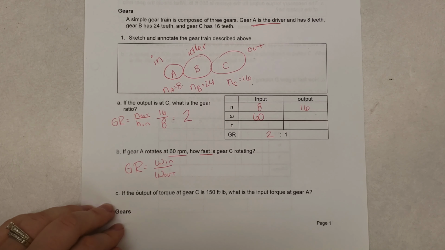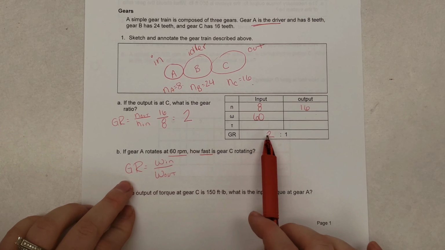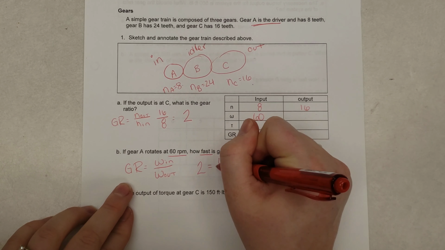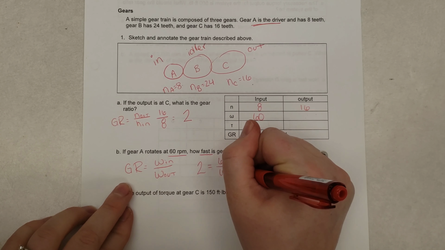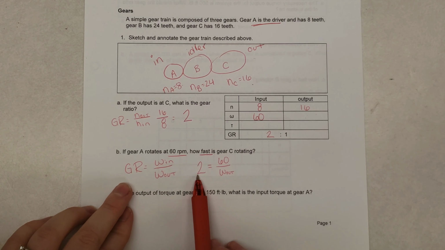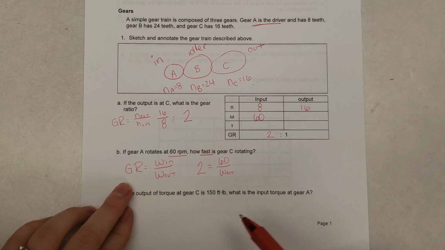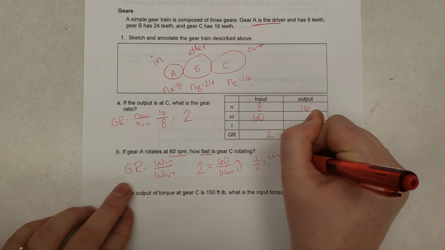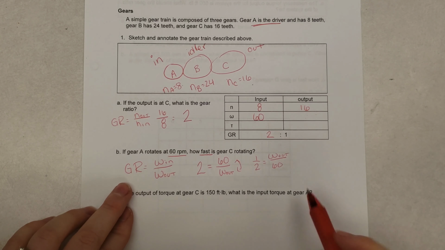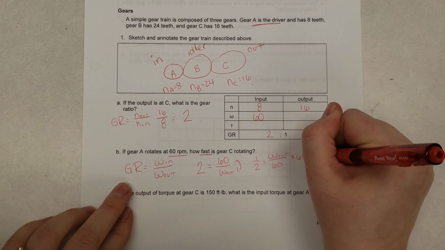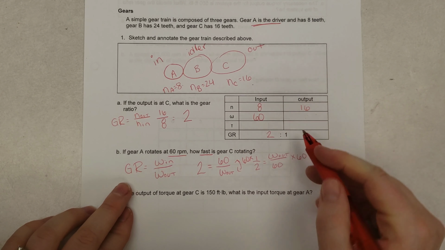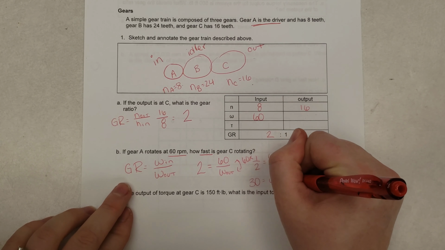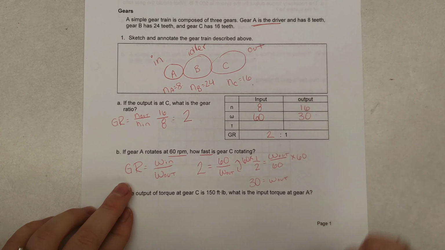Once I've identified my problem, I can plug in the numbers I know. So I know my gear ratio for the system is 2, my speed in is 60, and my speed out is unknown. So when I have these two, I need to get the omega on the top, so I need to take the reciprocal of these. So if I do that, I'm going to have 1 over 2 equals omega out over 60. And then to get omega by itself, I multiply both sides by 60. And if I get 60 times 1/2, I'm left with 30 equals omega out. And I'm going to add that to my table.